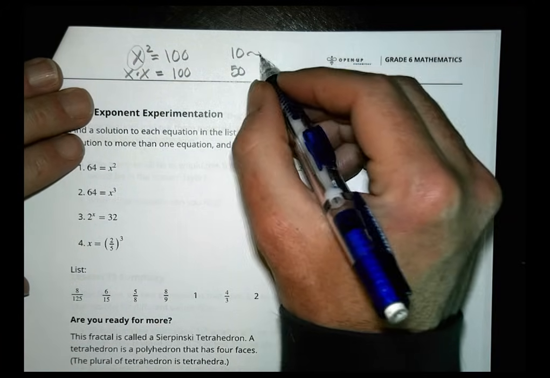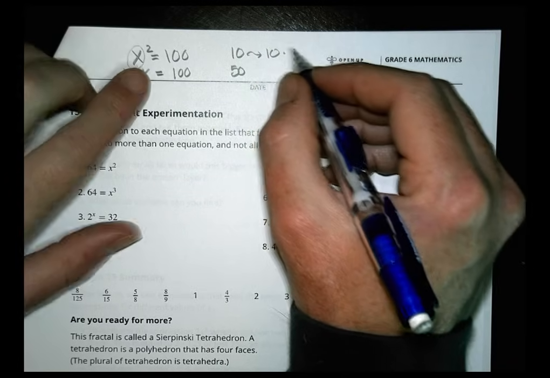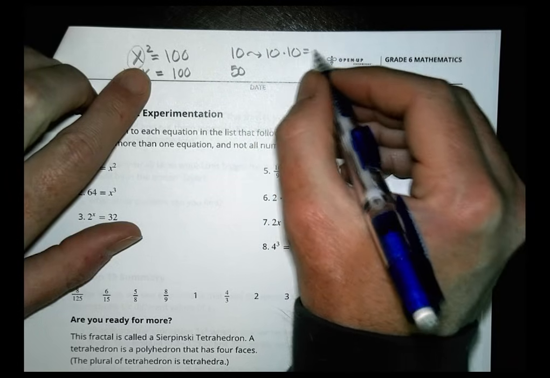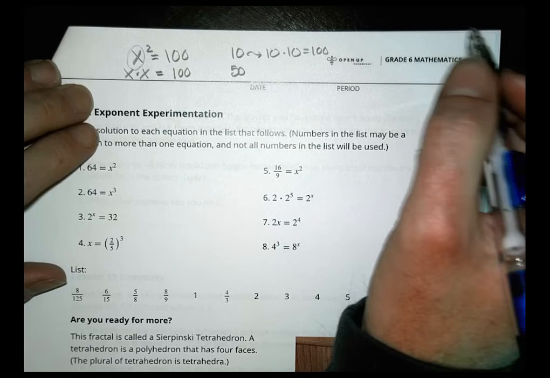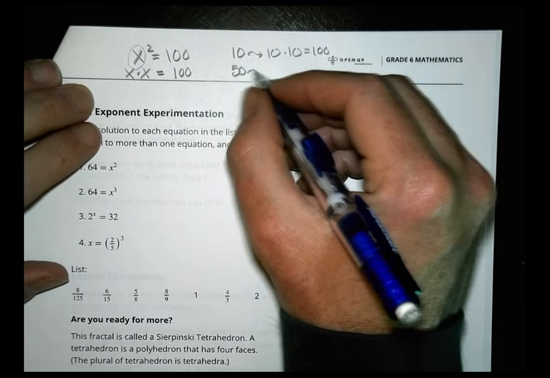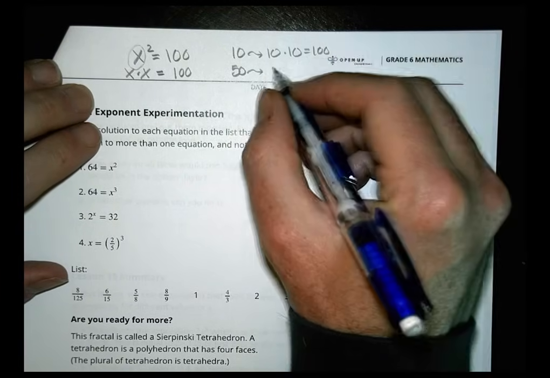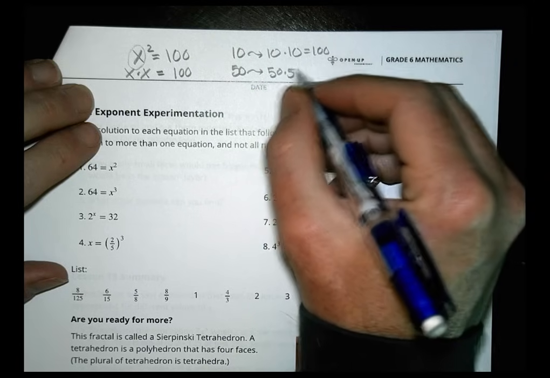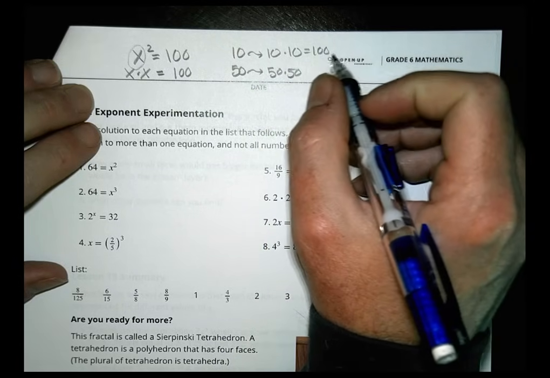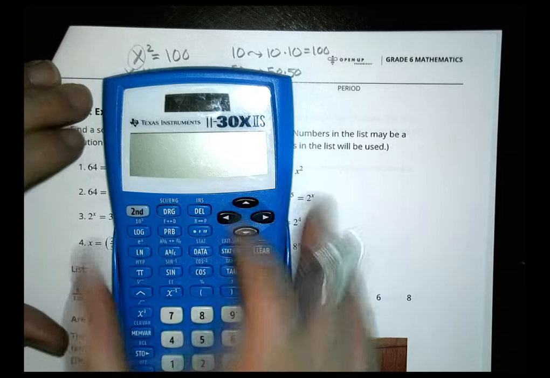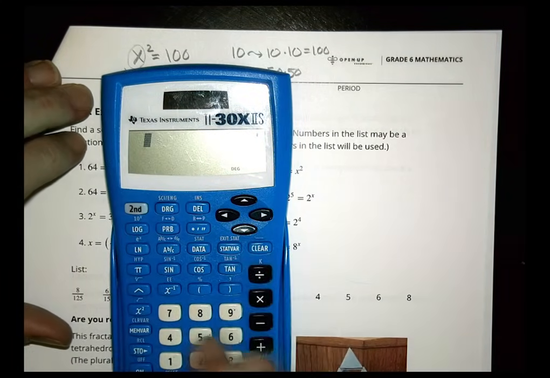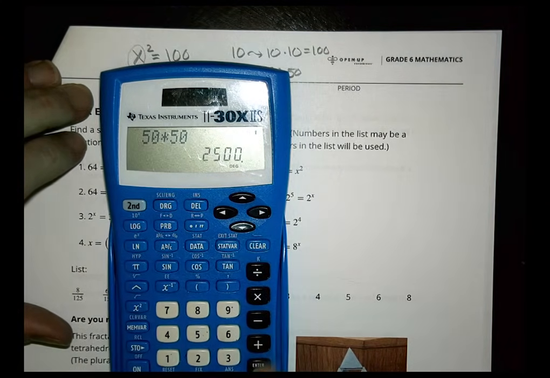Would 10 be a good option? Well, let's think about 10. 10, if I squared it, becomes 10 times 10, which equals 100. That makes sense. Why would 50 not quite work? Well, 50 squared becomes 50 times 50, and that's just not what we're looking for, is it? That's going to be a very large number compared to 100. So if we did 50 times 50, we end up with 2,500.